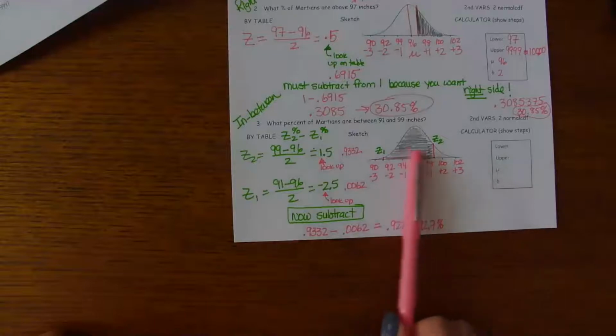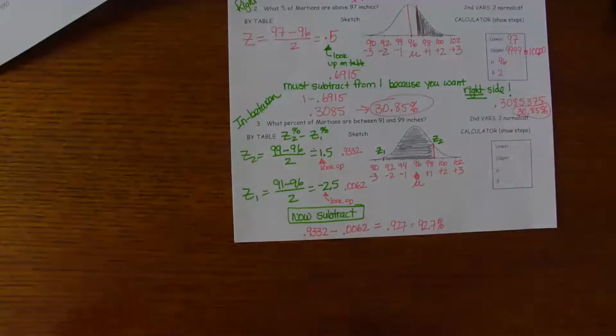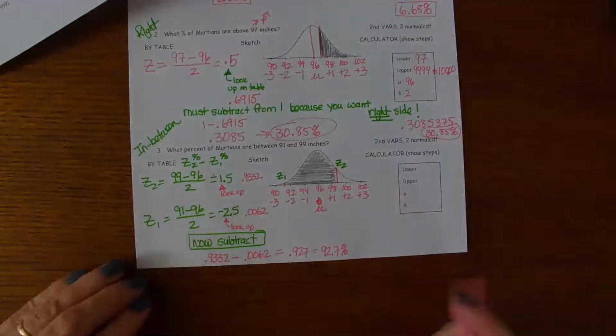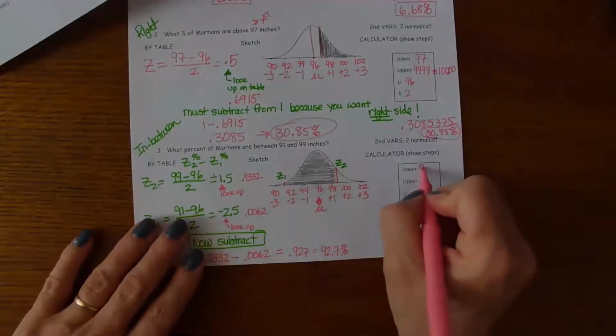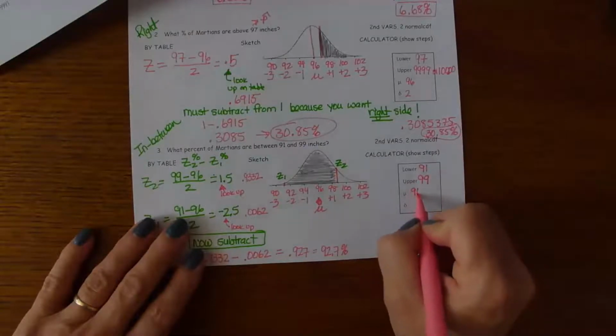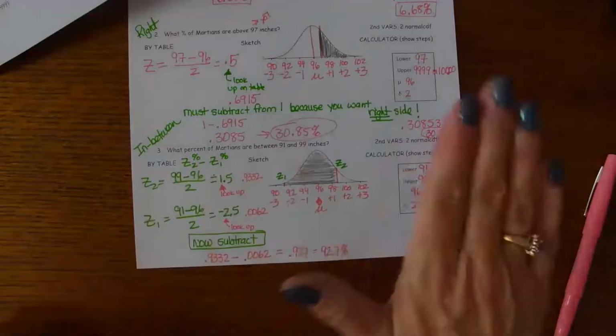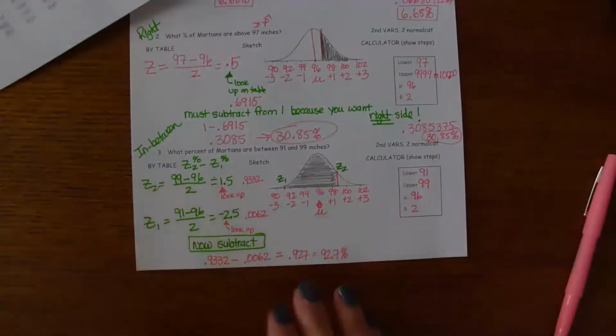Okay, so this gives you a nice visual where you look up the top, you look up the bottom, look it up, and you subtract them. How would that look in the so-called real world? I would go to my calculator, and this time the lower is 91, the upper is 99. Of course, these are the same. And the ones that are harder by hand are easier in the calculator because you don't have to worry about it.